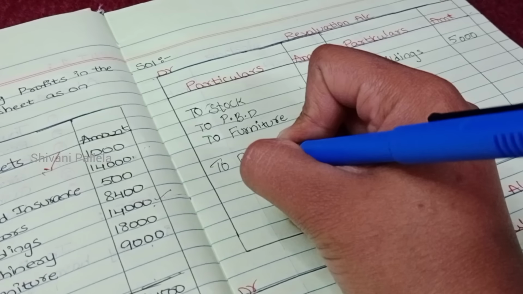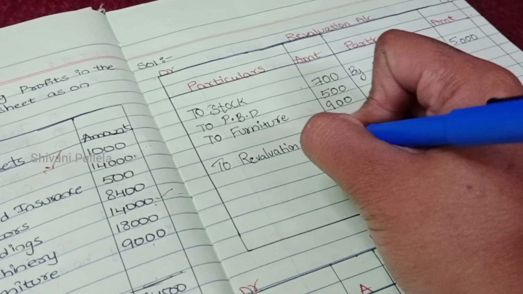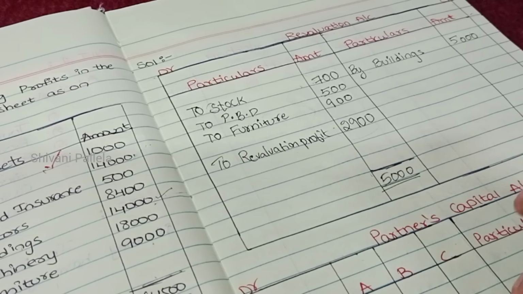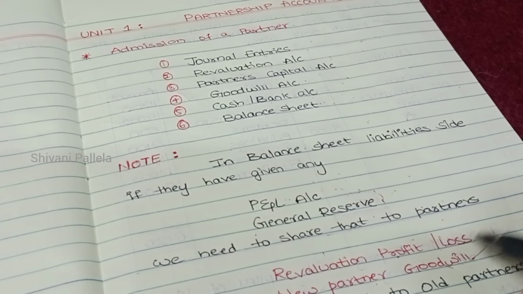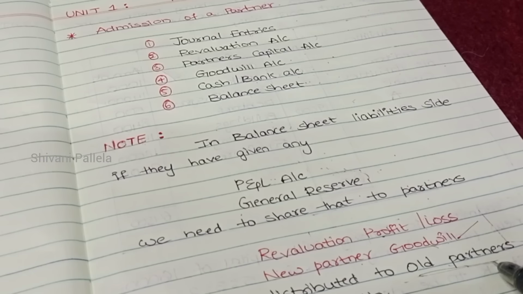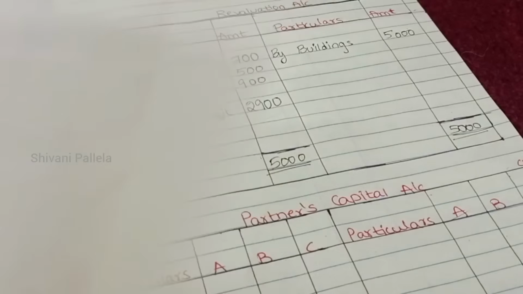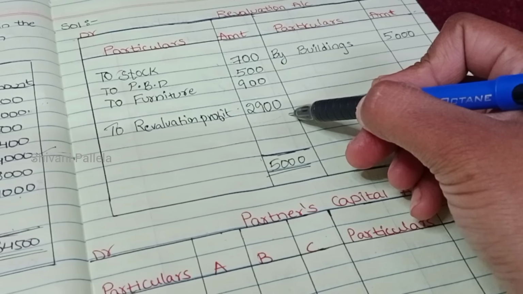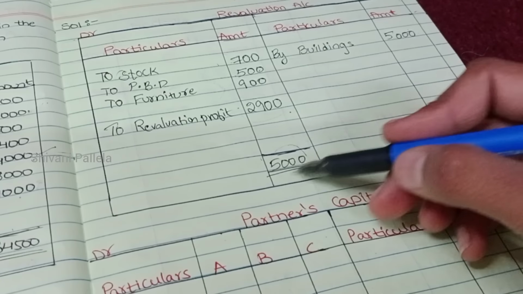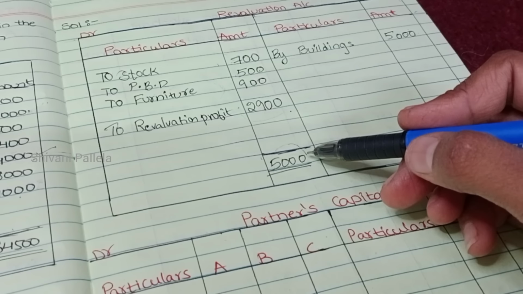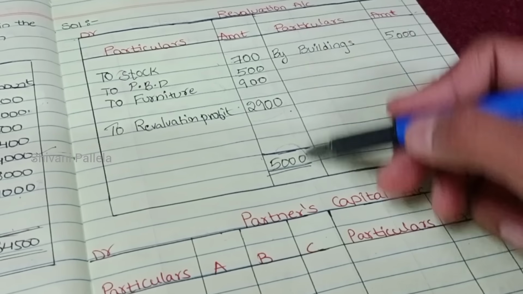To revaluation profit. What do we call this? We call it revaluation profit. Here we saw that revaluation profit or loss we need to distribute to old partners in their old ratio, which comes in partners capital account. So no need to worry here. Okay, 2,900 plus 900 plus 500 plus 700, which means 5,000. Plus 900 plus 700 plus 500, which means 5,000. Over.